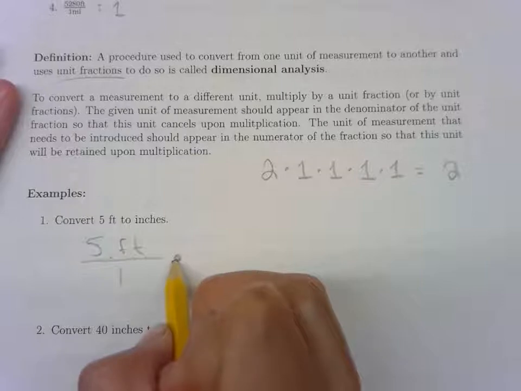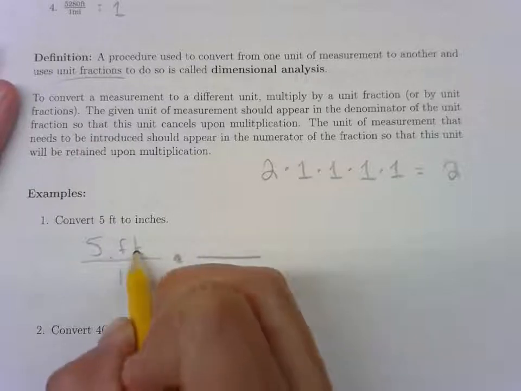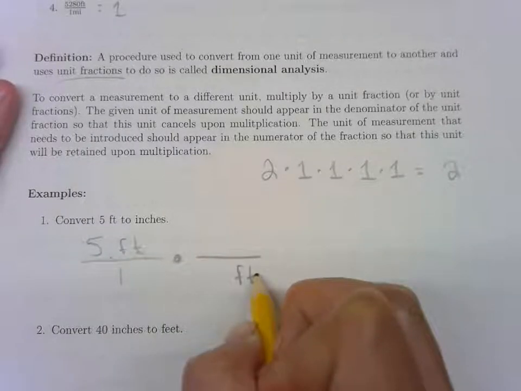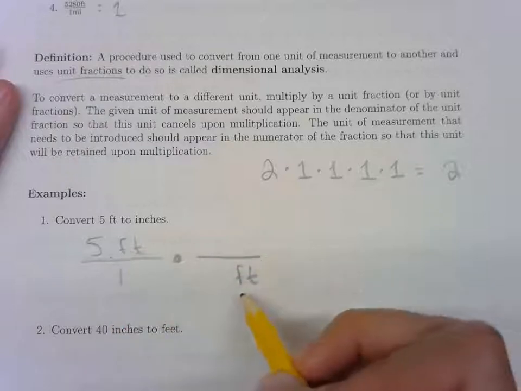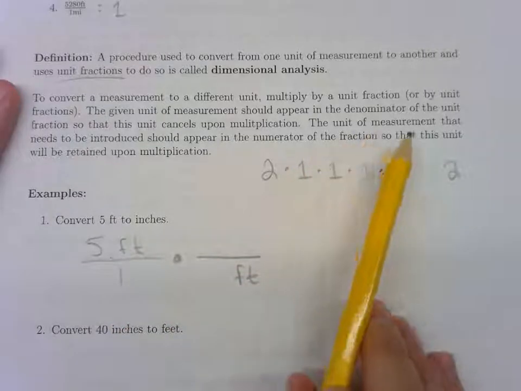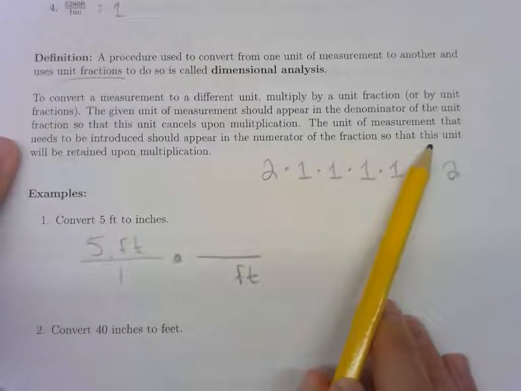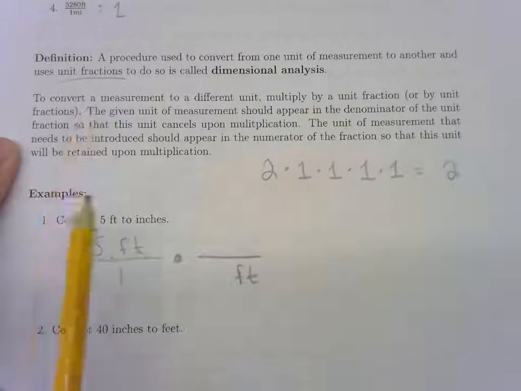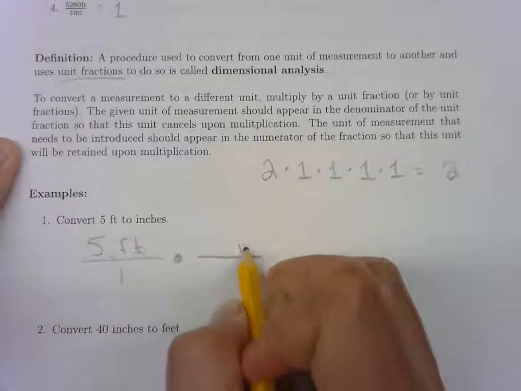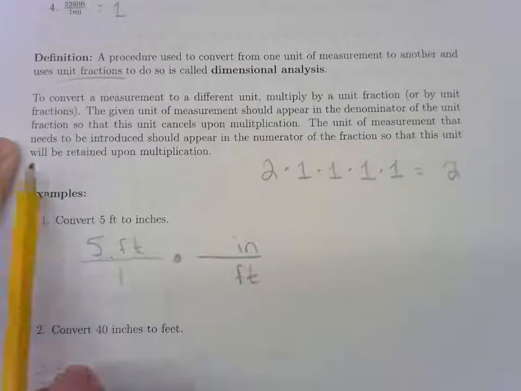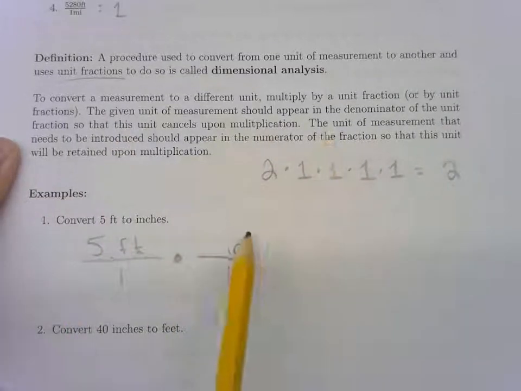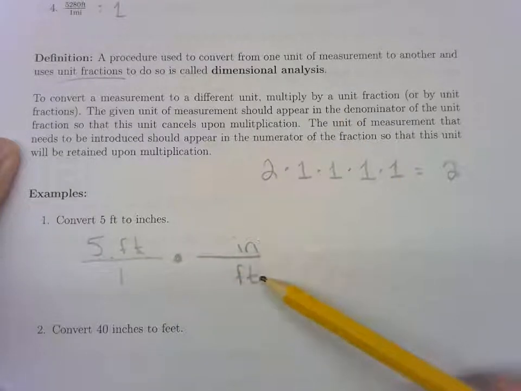So we're multiplying by a unit fraction. The given unit of measure needs to be in the denominator, so when we multiply, they cancel. The unit of measure that needs to be introduced should appear in the numerator, so we want inches here. When we multiply, this unit will be retained. So we've basically got our unit fraction here. We just need to fill in numbers.